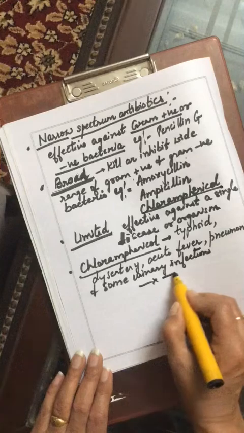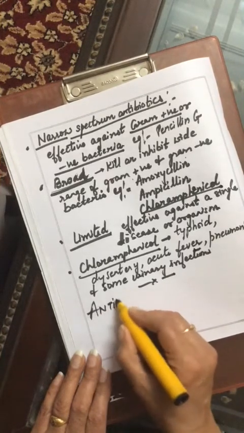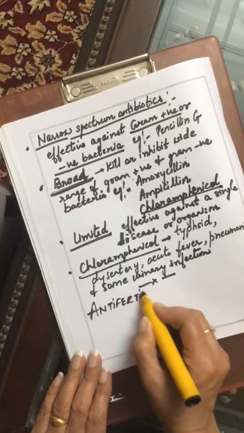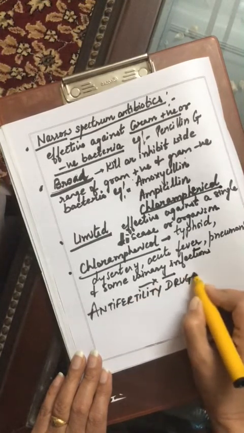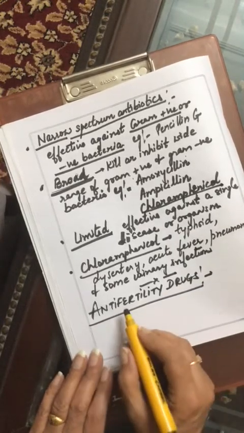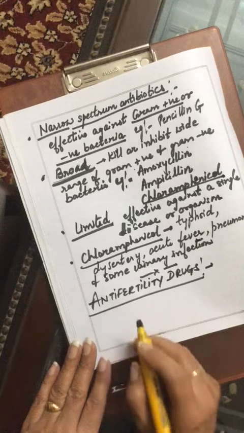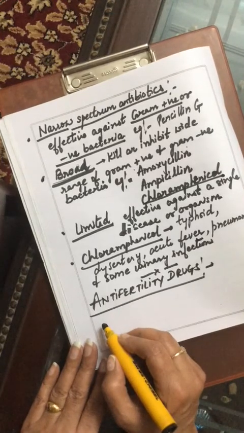Moving on to the next part, anti-fertility drugs, the last type. We know the problem because of the increase in the population.